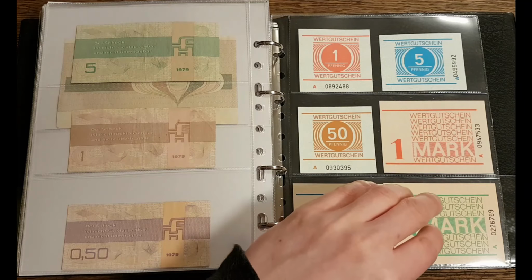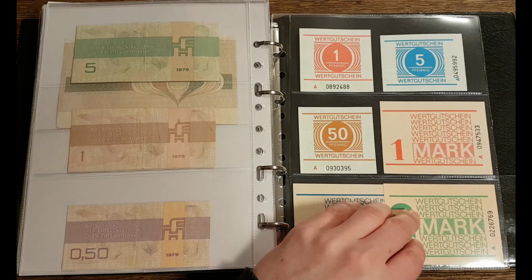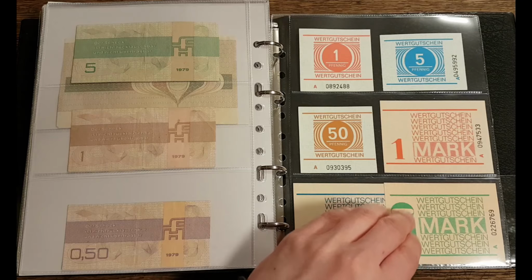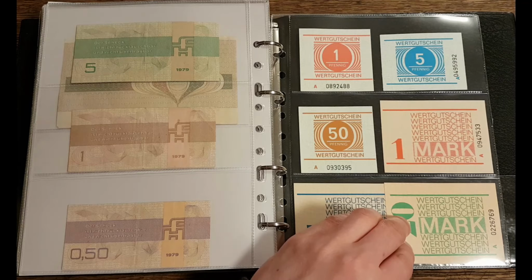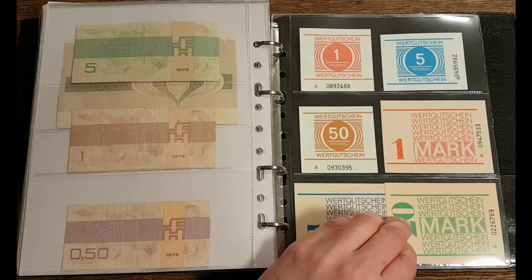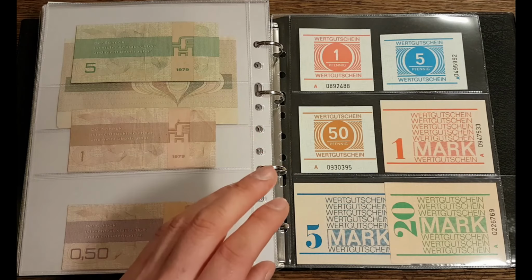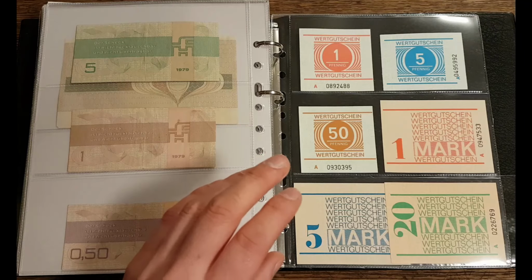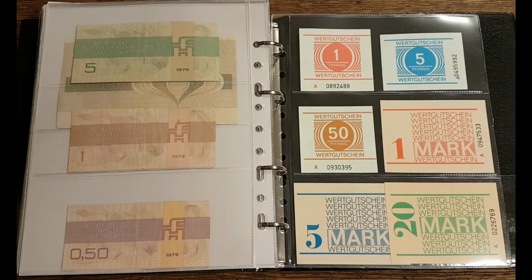And here we have the last banknotes in my East German collection. These are banknotes used within the East German prison system. I'm not sure about the number of denominations in this area. Here we have 6 different denominations from 1 Pfennig up to 20 marks.